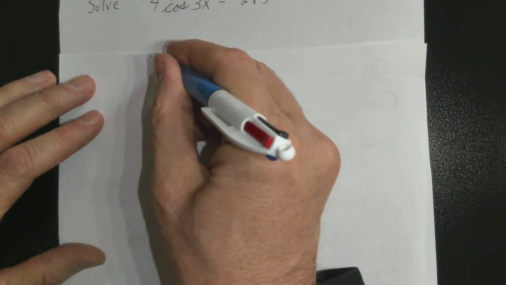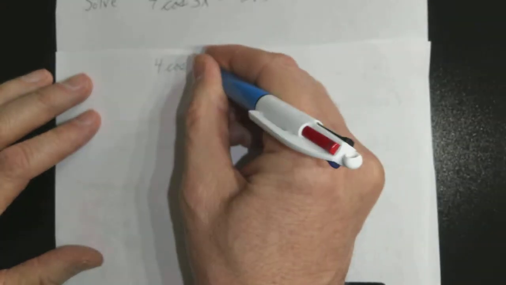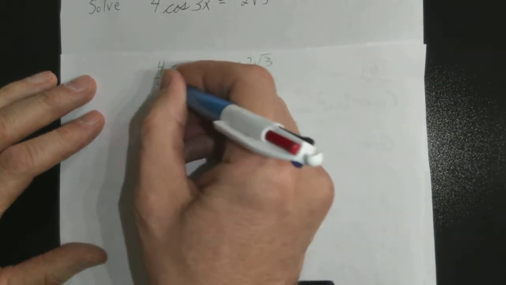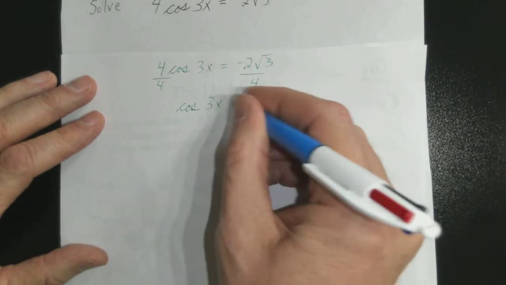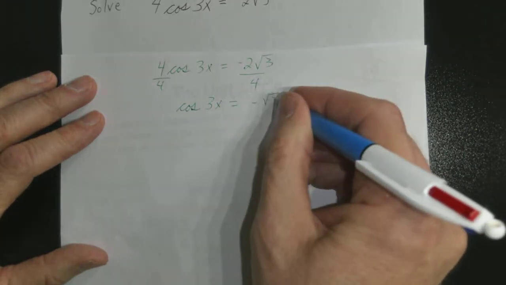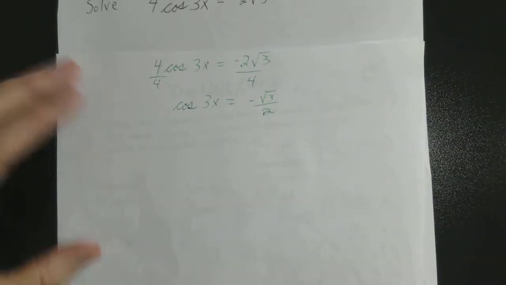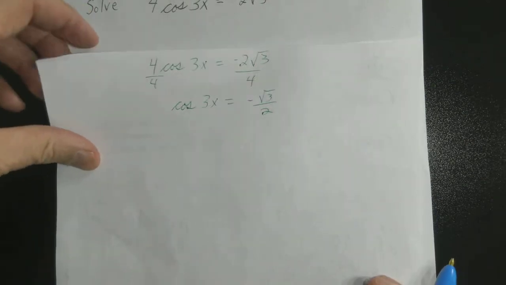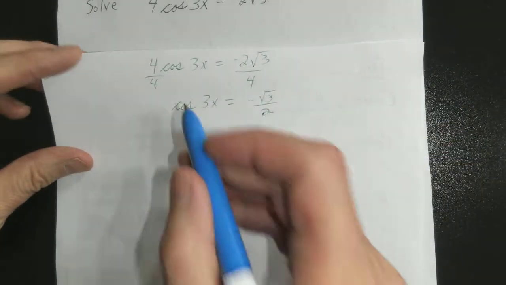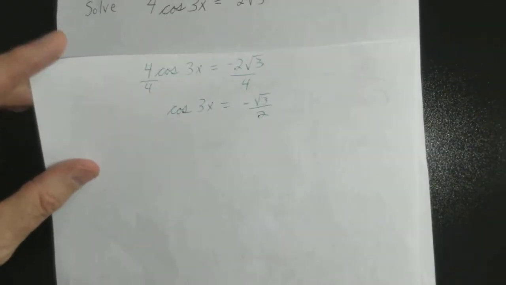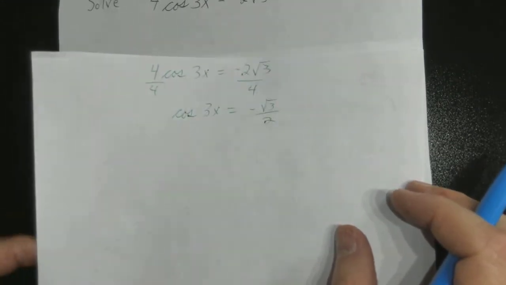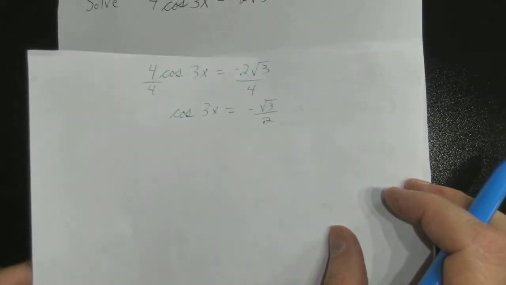All right. 4 cosine 3x equals negative 2 radical 3. I'm going to divide by 4 first. I got the cosine of 3x equals negative square root of 3 over 2. All right? If I take the inverse cosine, I'm going to go for all the solutions. If you got one of them, I'll be okay with that too. But I'm going to talk about all the solutions.